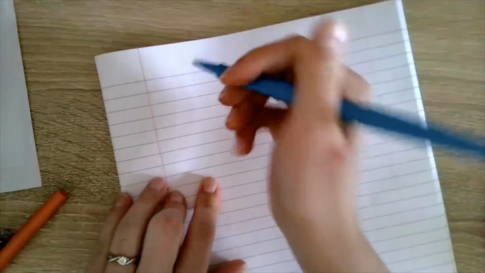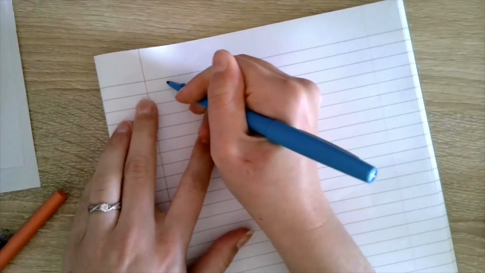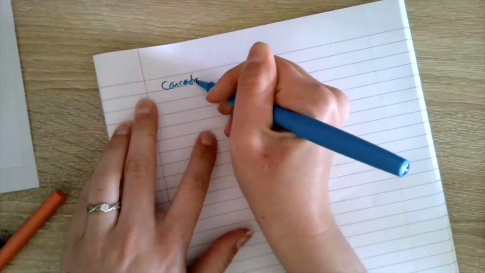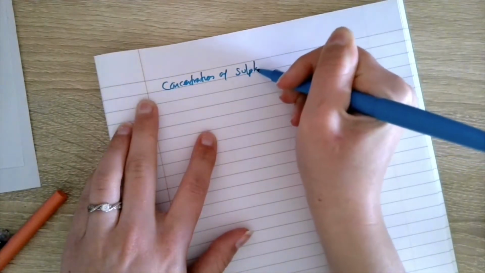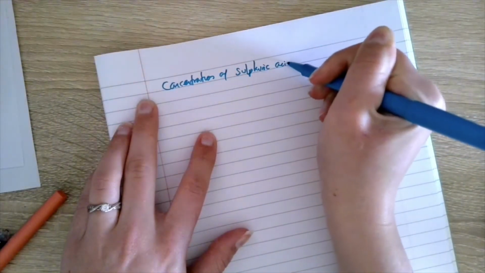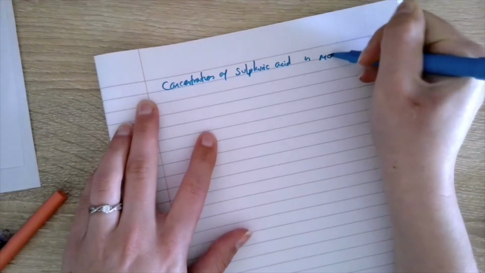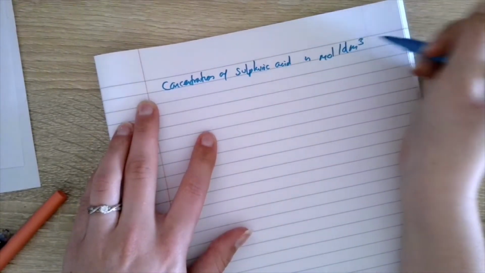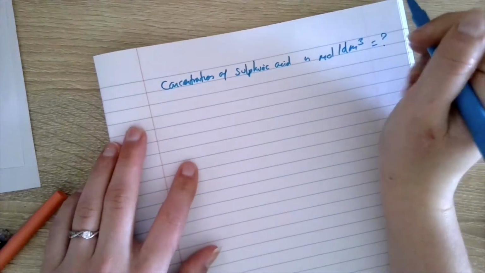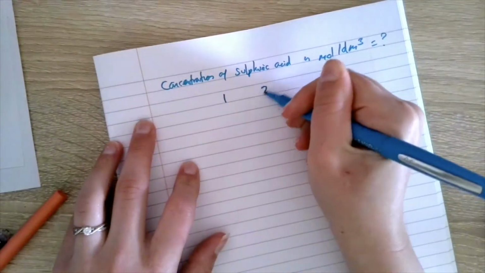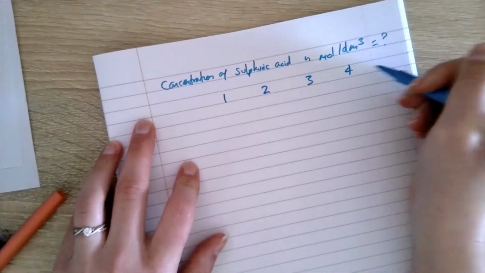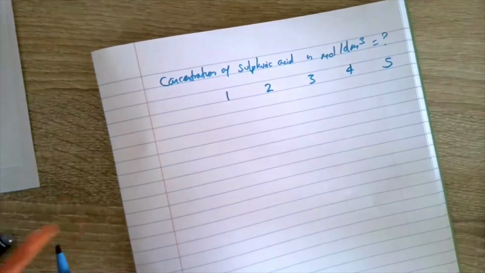Okay, so now turn to the calculation part, so question 5. So we're going to be calculating our concentration of sulfuric acid in moles per decimetres cubed. They've asked us to only use the concordant results and that they are results within 0.1 of each other.